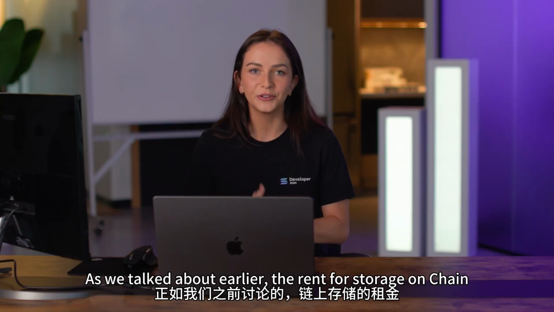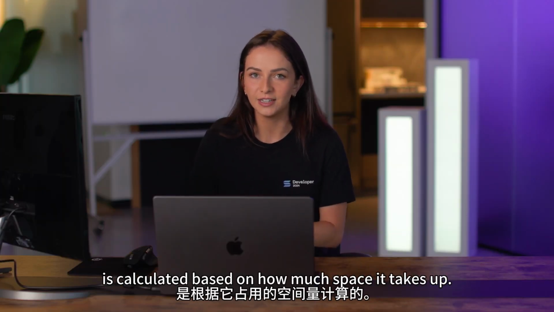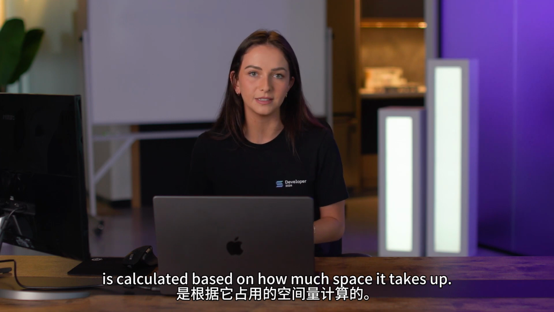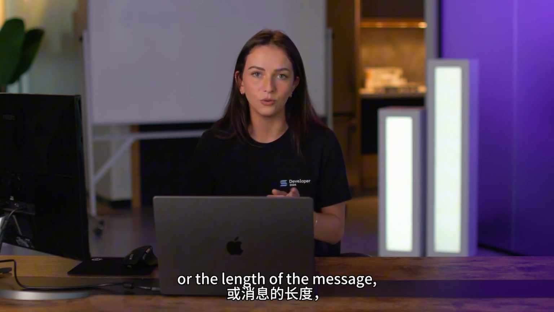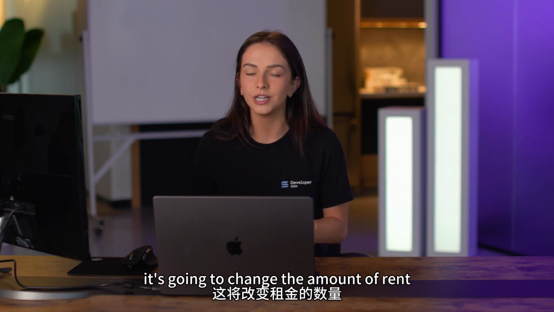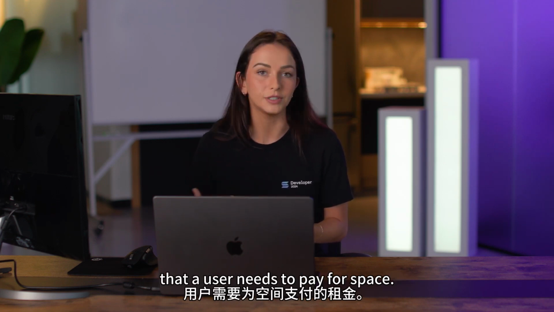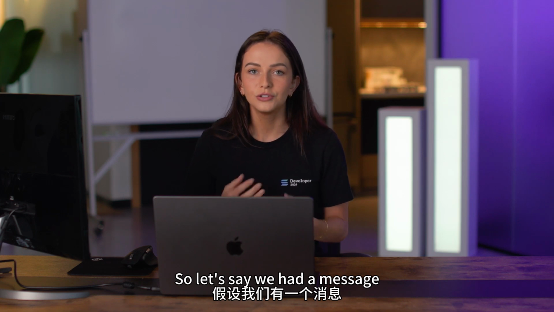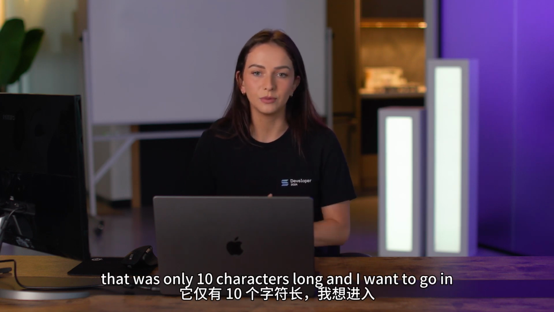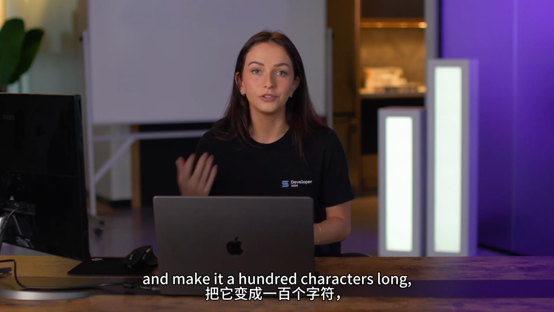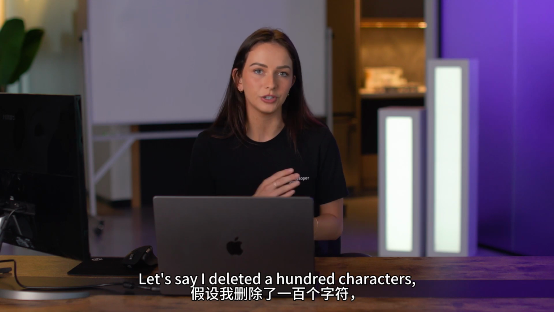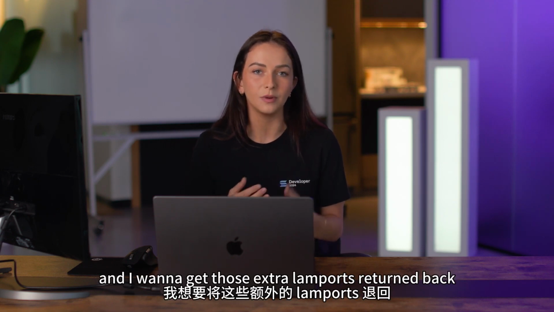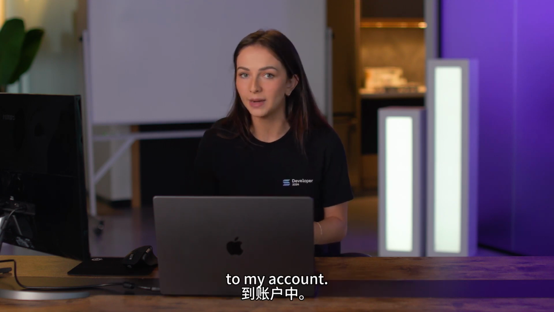As we talked about earlier, the rent for storage on chain is calculated based on how much space it takes up. So if we're changing the length of the title or the length of the message, it's going to change the amount of rent that a user needs to pay for space. So let's say we had a message that was only 10 characters long, and I want to go in and make it 100 characters long. I now have to pay more rent. And vice versa. Let's say I deleted 100 characters. Now I'm paying less rent and I want to get those extra lamports returned back to my account.